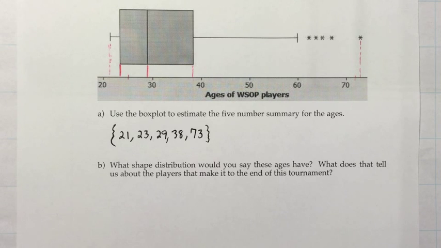All right, so we've got those values, and now let's look at the graph and think about shape a little bit. So what shape distribution would you say these ages have, and what does that tell us about the players that make it to the end of this tournament?